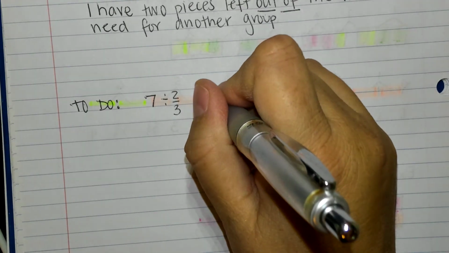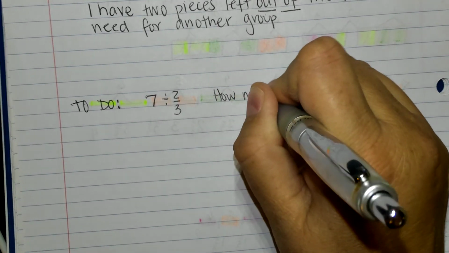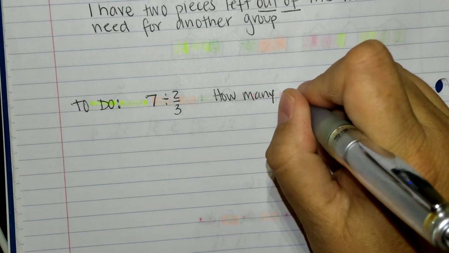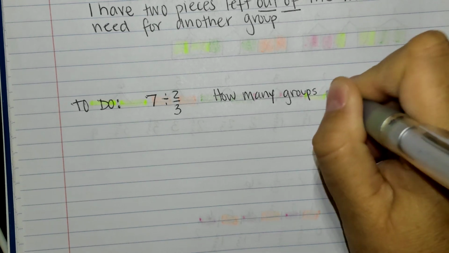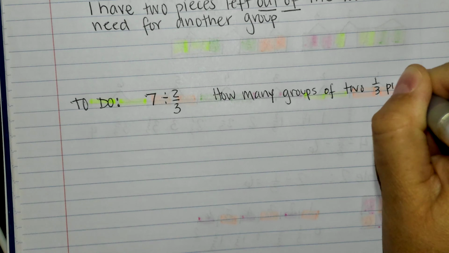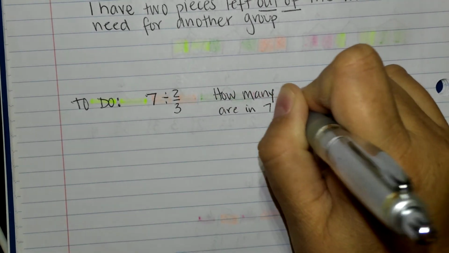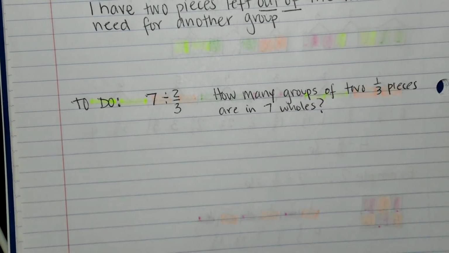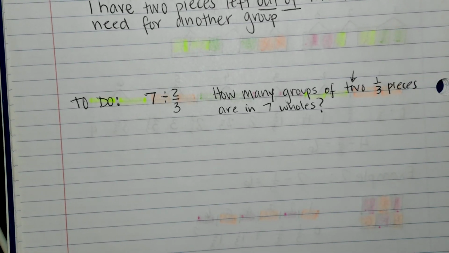And remember, this problem is asking how many groups of 2 1/3 pieces are in 7 holes. 2 is what you want in your group. Your pieces are worth 1/3, but your group should have 2.